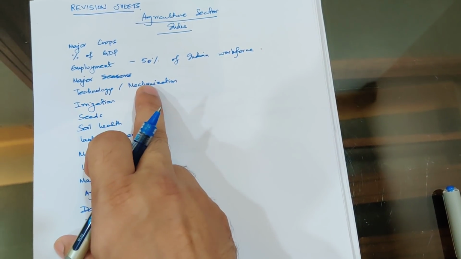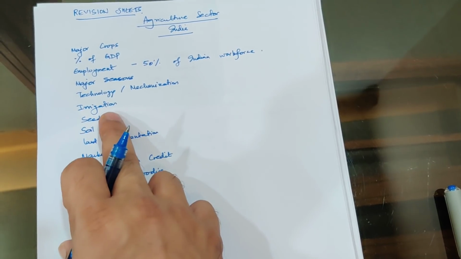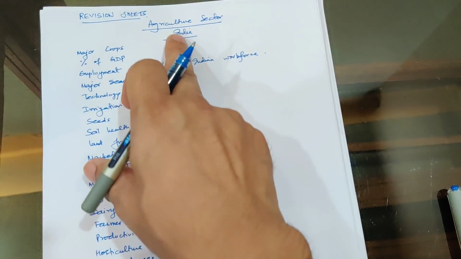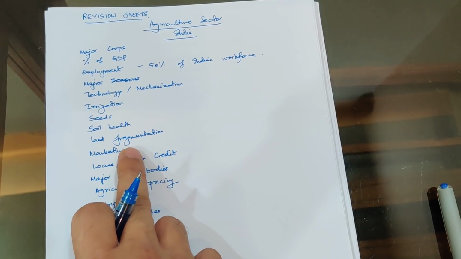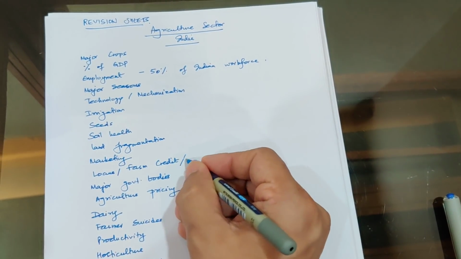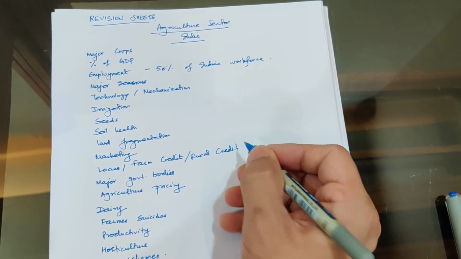Then what are the major technologies and what is the status of mechanization in India, irrigation, seeds, soil health. These are all things directly related to agriculture, right? Land fragmentation, marketing, agriculture product marketing, loans, farm credit, or you can even add rural credit. This is also directly linked to agriculture.